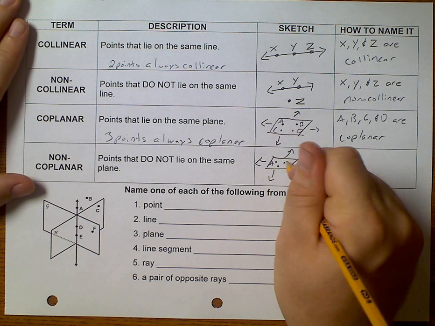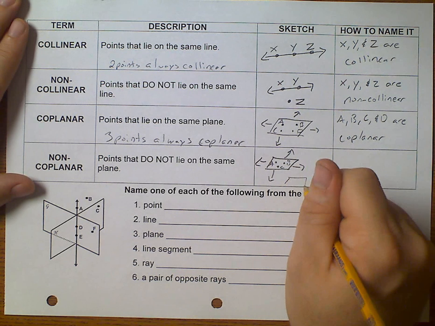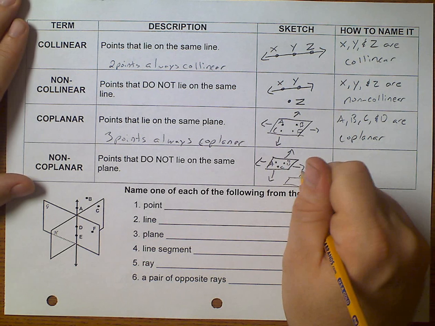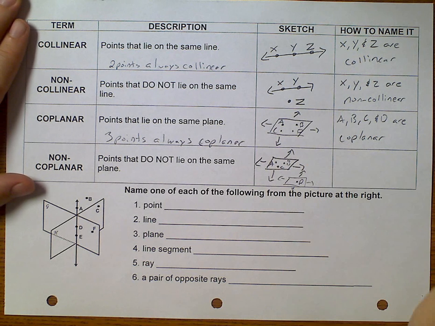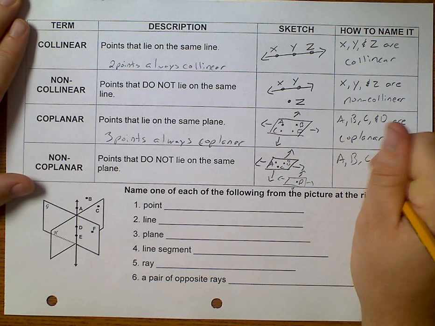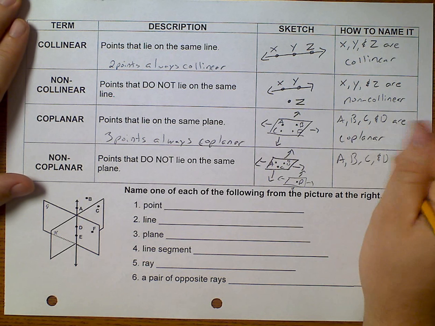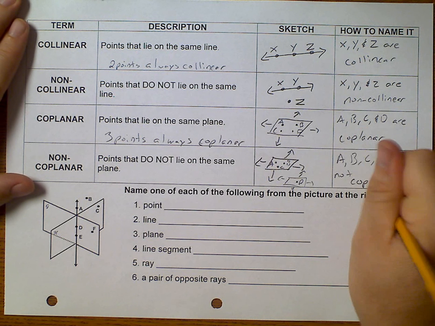A, B, and C. And then we've got another plane with D. We would say that A, B, C, and D are not coplanar.